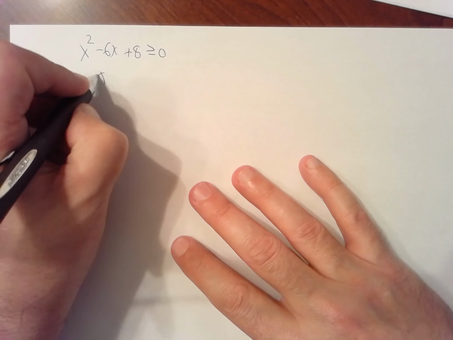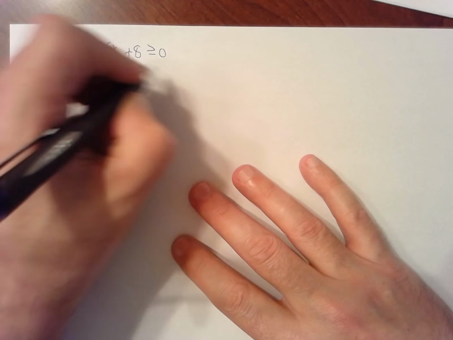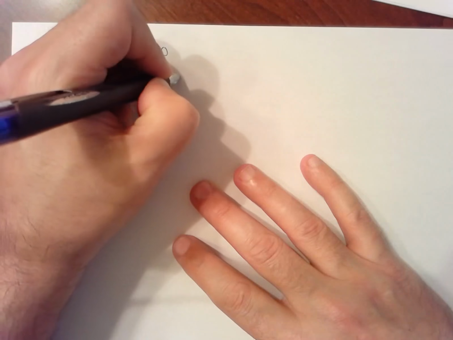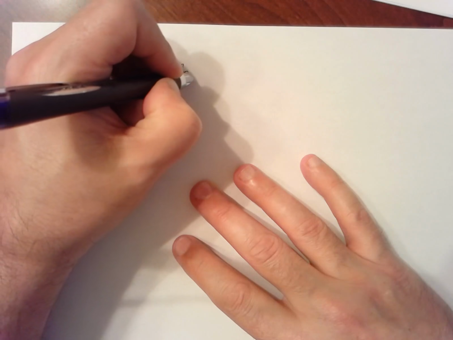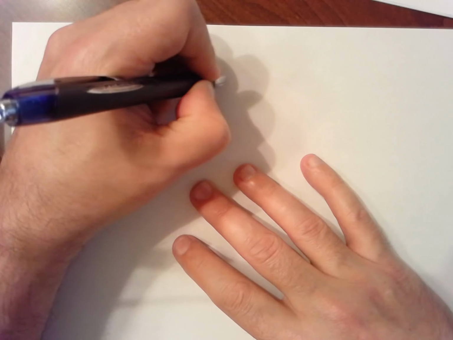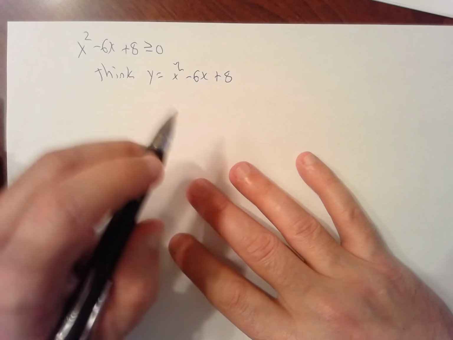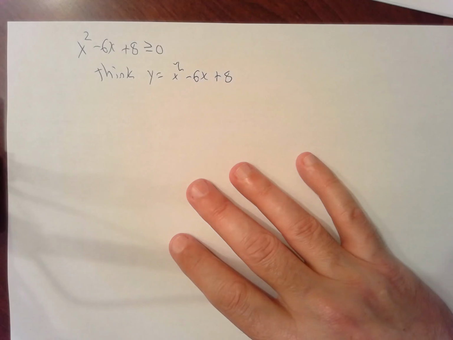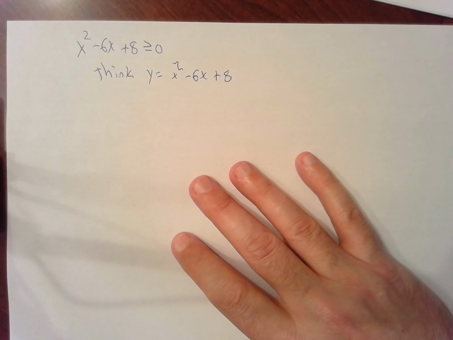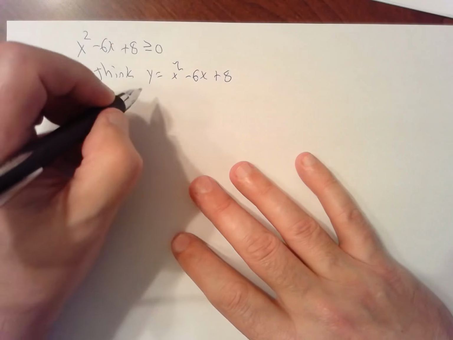We want to think y equals x squared minus 6x plus 8. We're going to graph that guy. Hey, we're really good at graphing quadratics. We know the y-intercept, we know how to find the vertex. Don't really care about either of those right now. All I really want are the x-intercepts.